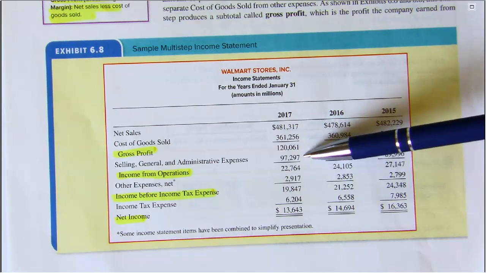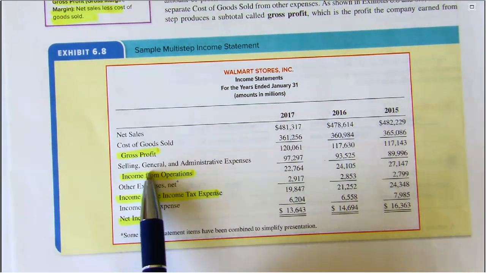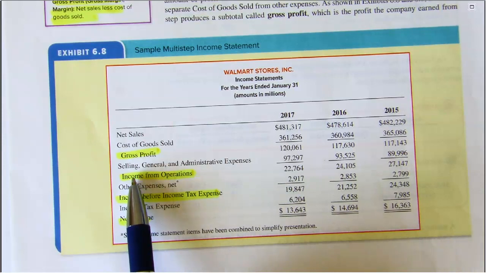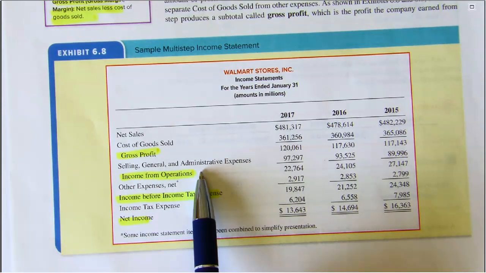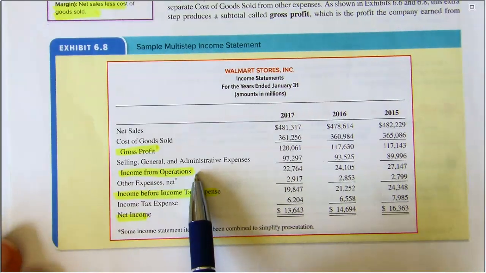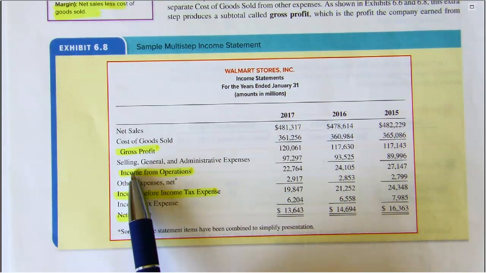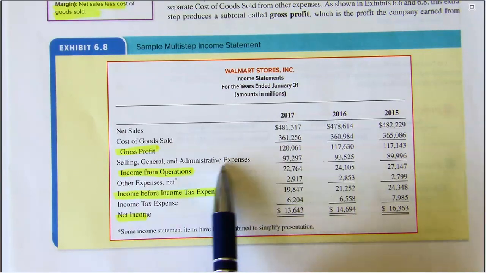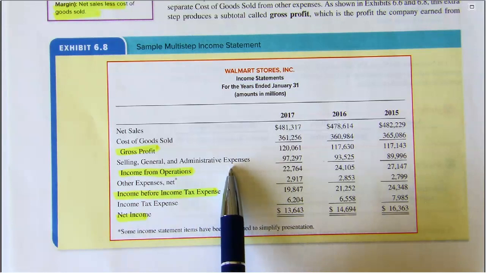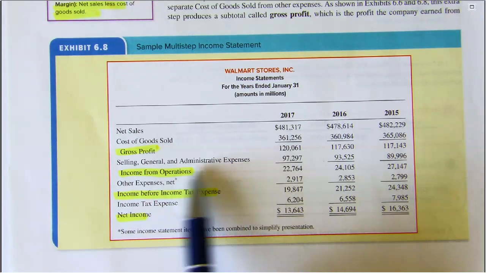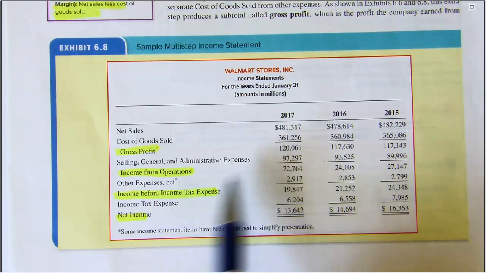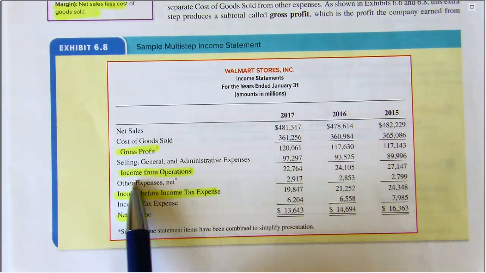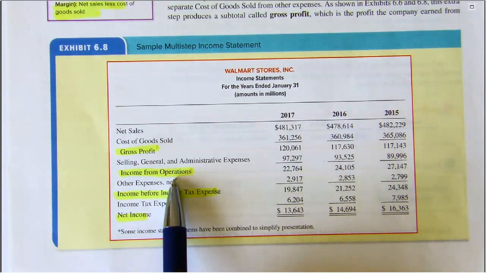From that, we subtract all the core operating expenses. In this case, Walmart calls them selling, general, and administrative expenses. In some presentations, you might get the actual account details. Here, they lumped all the day-to-day operating expenses into one line. In their accounting records, they have listed all the separate accounts, but here they lump them all into one line. And they subtract those from gross profit to give us income from operations. So this line represents how much the company has made from day-to-day operating activities.